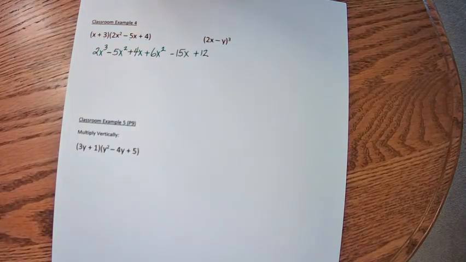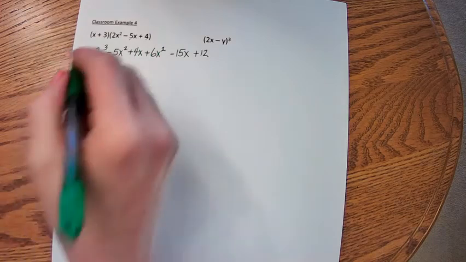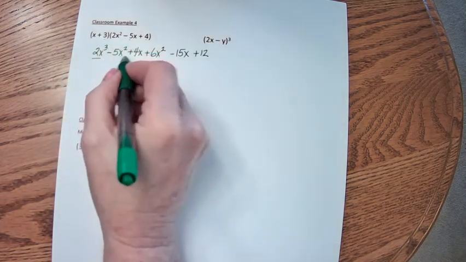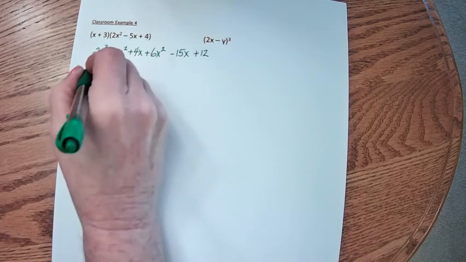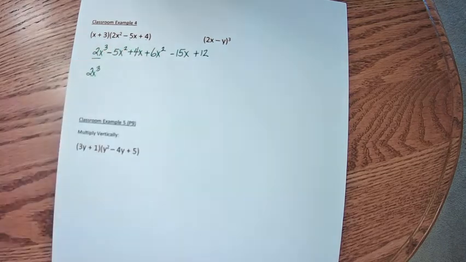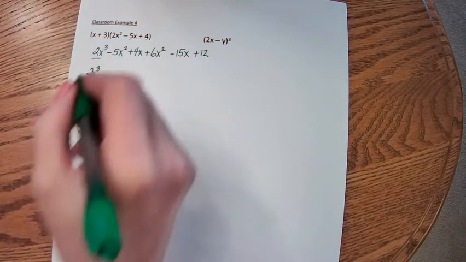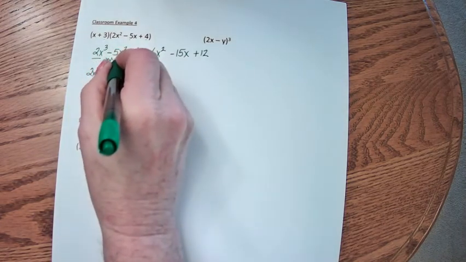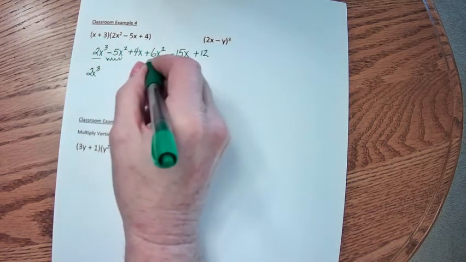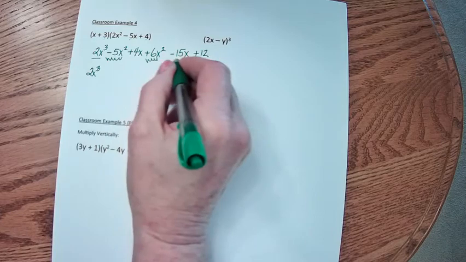So now I've expanded, but my next step is to combine like terms. Here's a 2x to the third, and I don't have any other x to the thirds, so we bring down the 2x to the third. Here's an x squared, and here's an x squared.